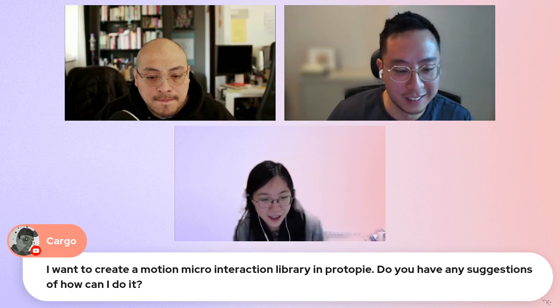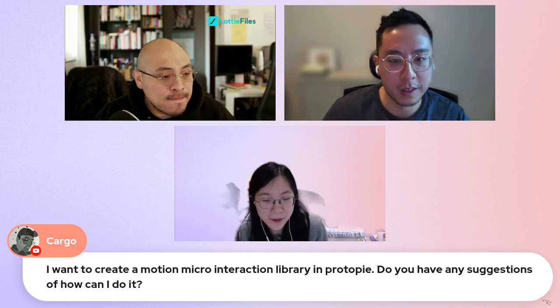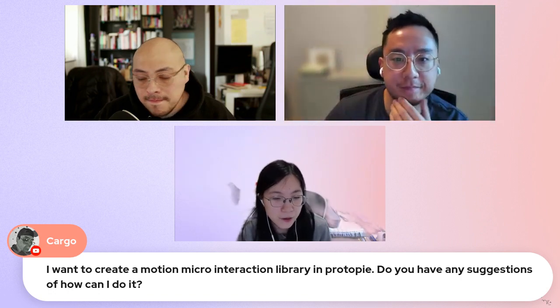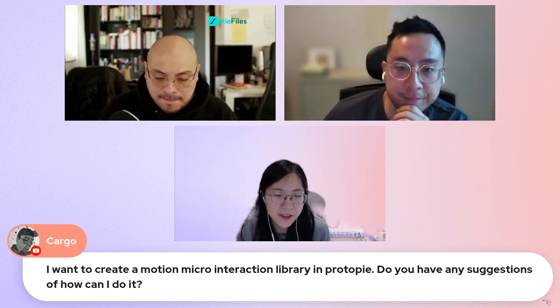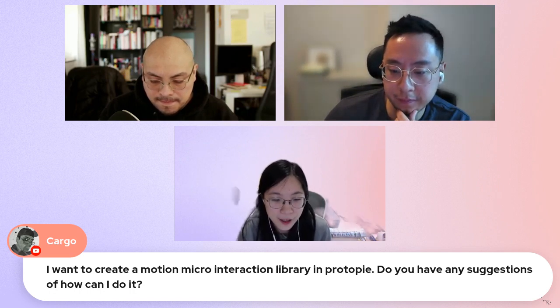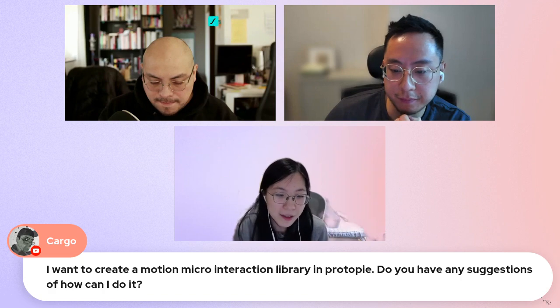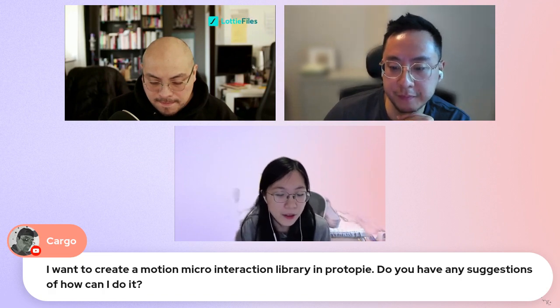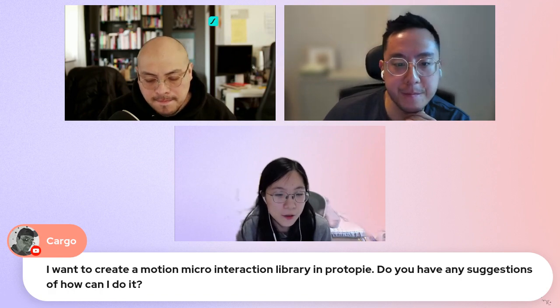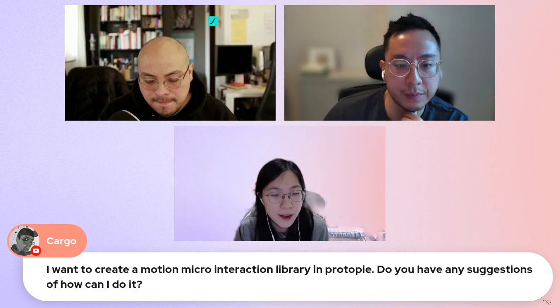Yeah, so I don't want to say suggestions because making libraries in ProtoPie is so simple and intuitive. In terms of how to do it, you can just go ahead and create your interactions in the main scene, and after you're done with it, convert the whole thing into a component. Or you can create a new component, and then create everything from scratch over there.